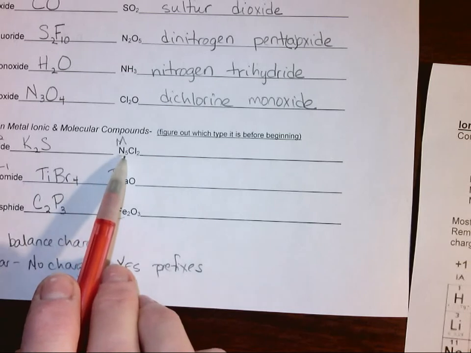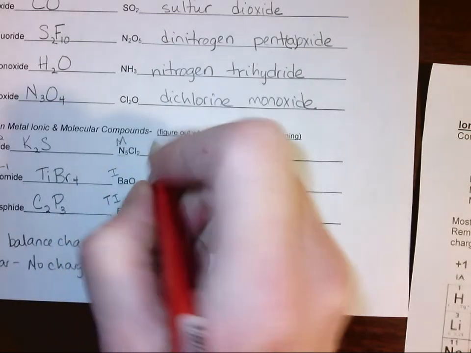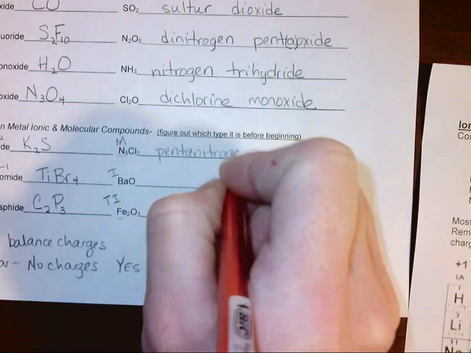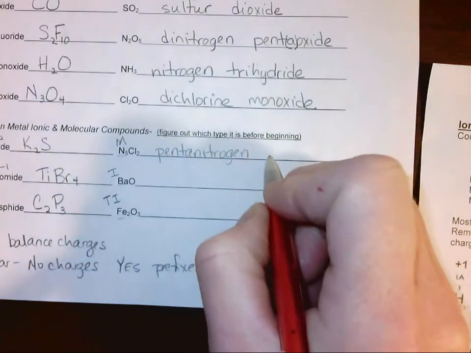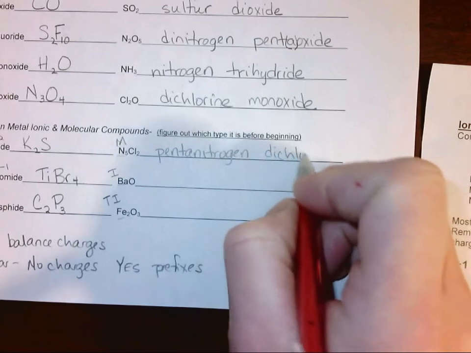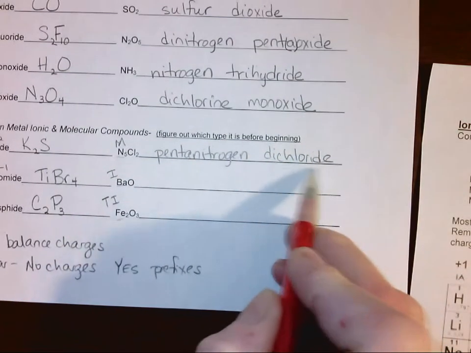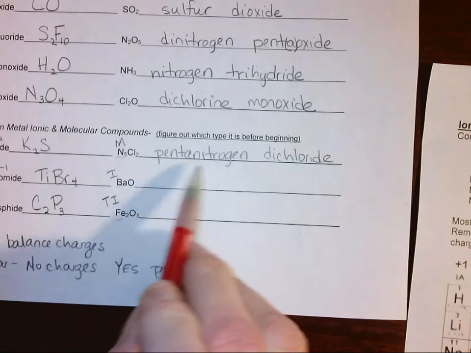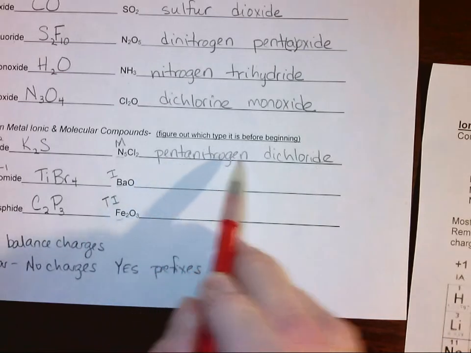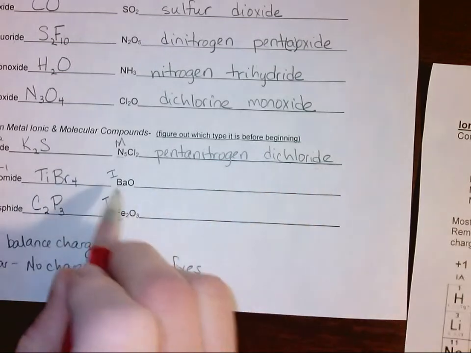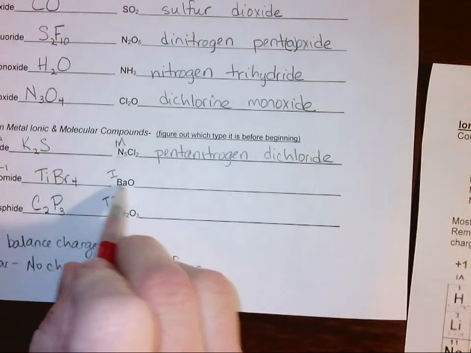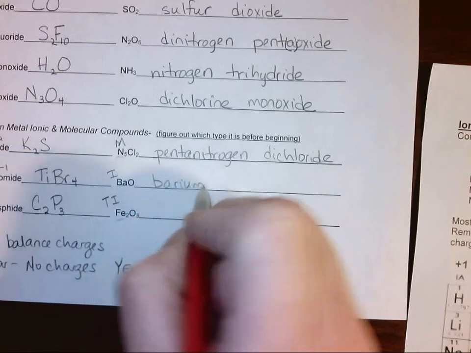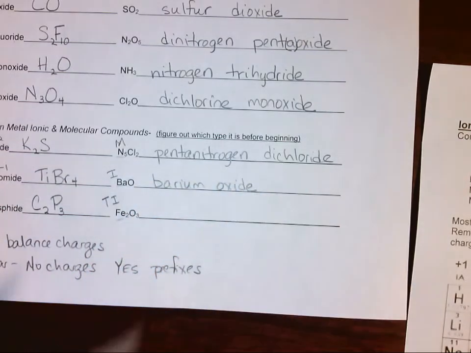Let's name it. N5 would be 5 is penta. So pentanitrogen, Cl2 dichloride. Remember, change the ending to "ide" for the second element. The first keeps its normal name. So pentanitrogen dichloride. Ionic compound, simply name what you know the ions are. BaO, that's barium oxide.